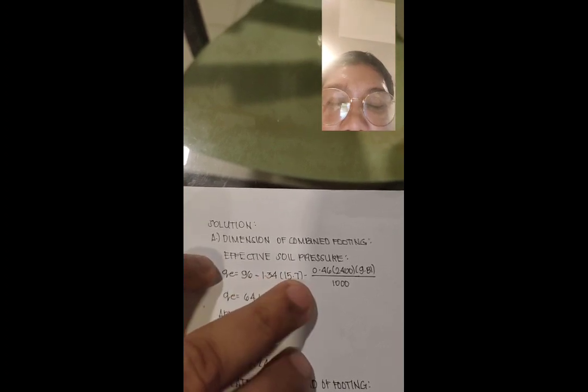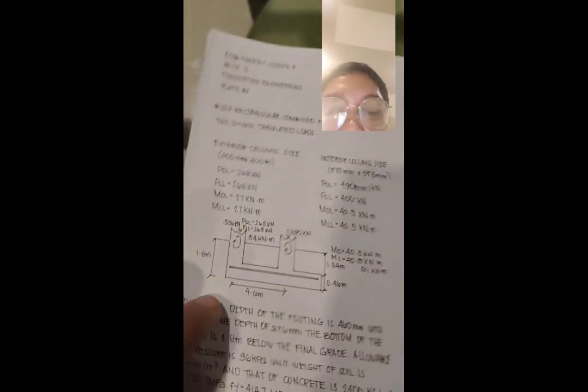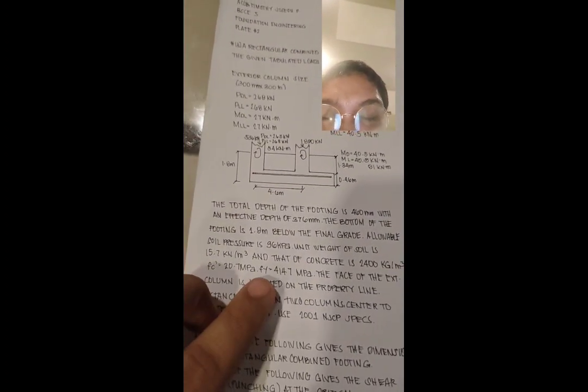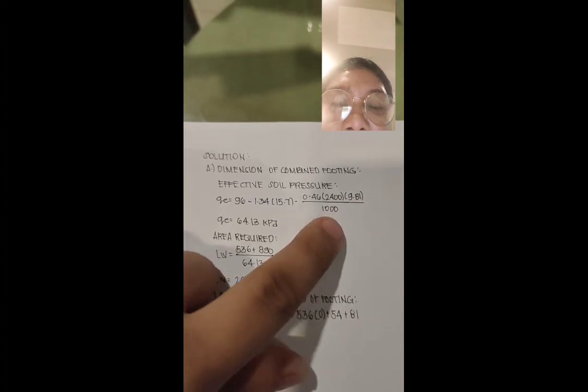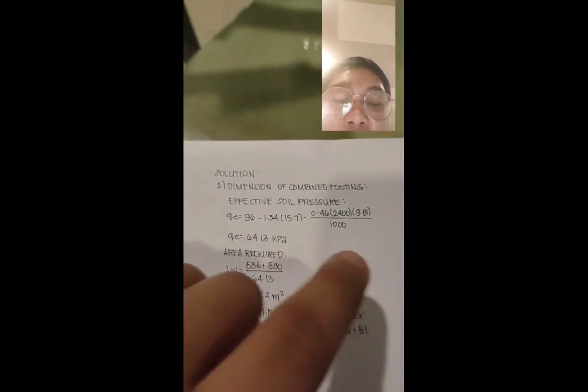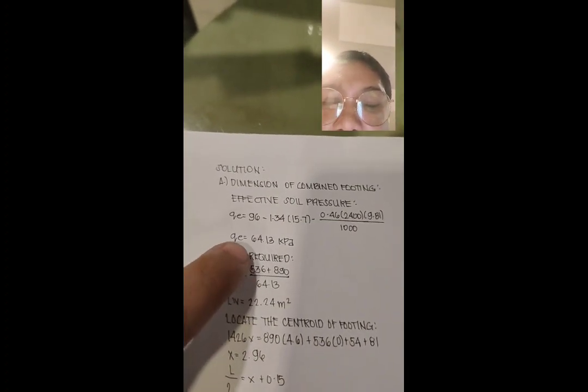QF is equals to 96 less 1.34 times 15.7. Yung 15.7 din is ito, yung weight ng soil. Minus 0.46 times 2,400 times 9.81 ng gamma ng water all over 1,000. Kasi, for conversion natin. So, QF is equals to 64.13 kPa.